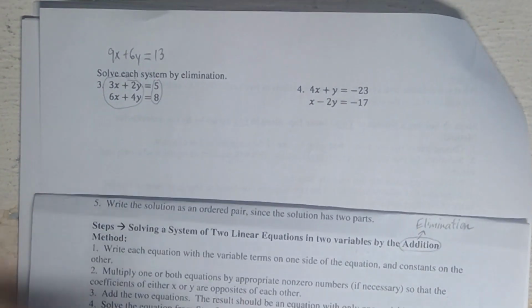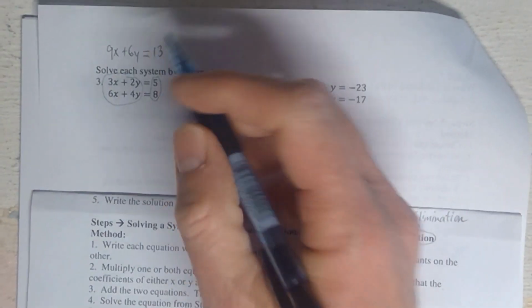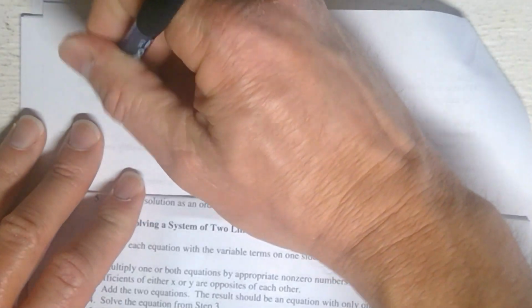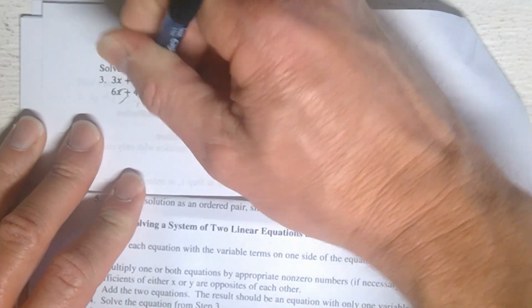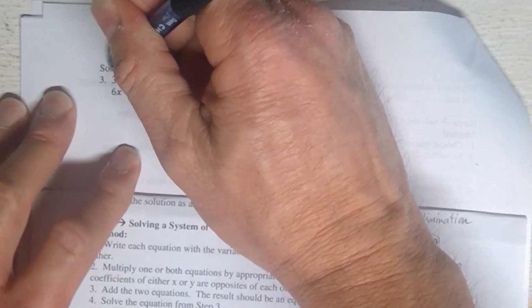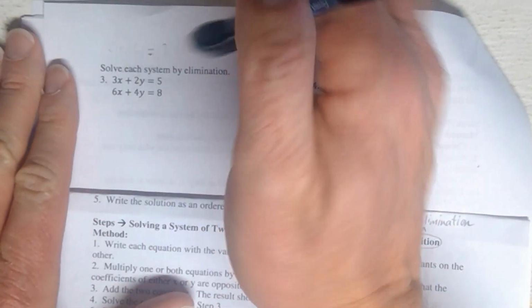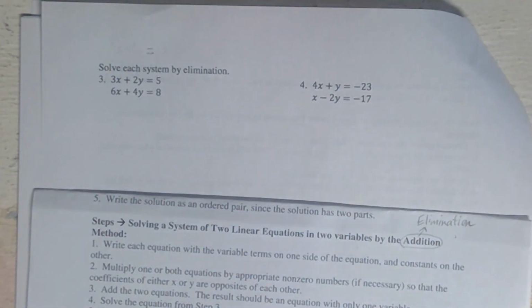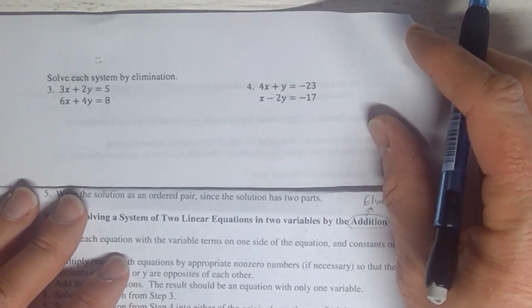And so that didn't help us there. There's something that we need to do first. Now, this particular problem has kind of a weird answer. So what I'm going to do right now is skip this problem and come back to it in just a moment. I'm going to do this one here because this one's not so weird.